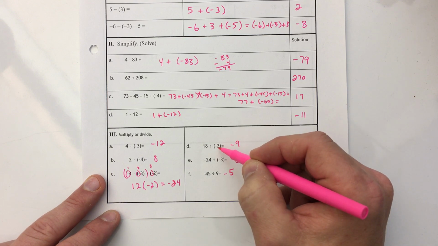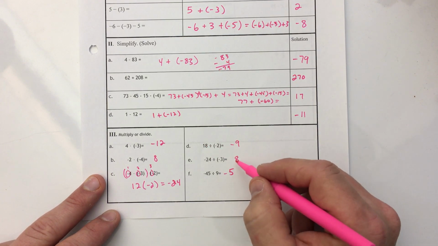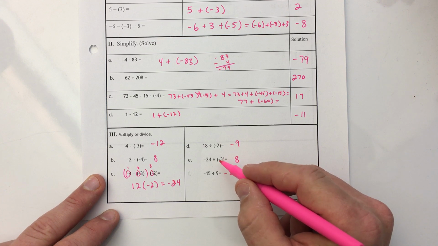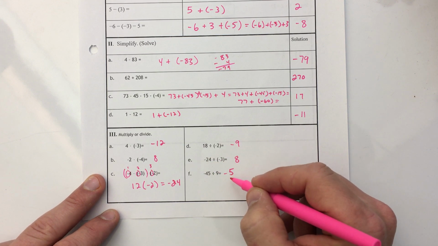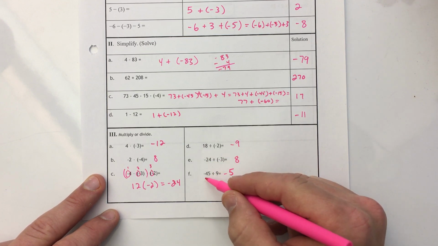Negative 9 times negative 2 is positive 18. Positive 8 times negative 3 is negative 24. Negative 5 times positive 9 is negative 45.